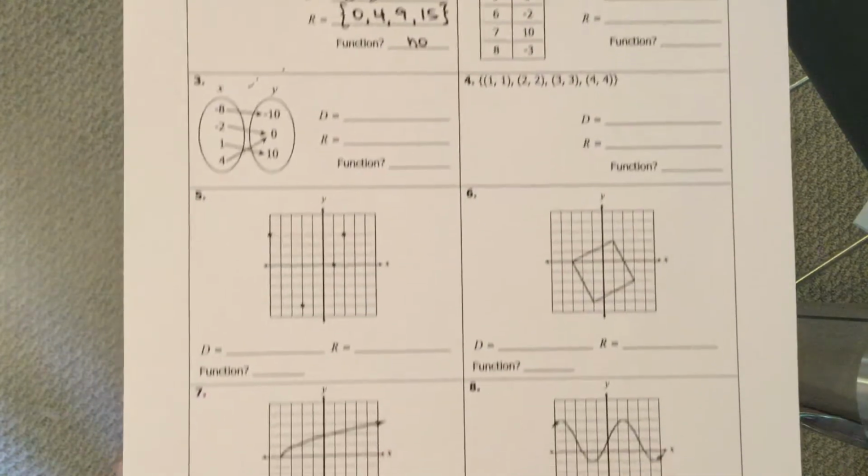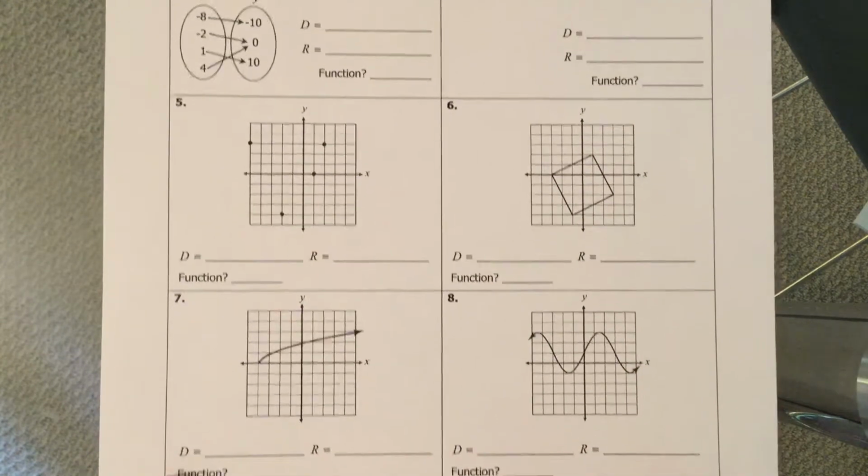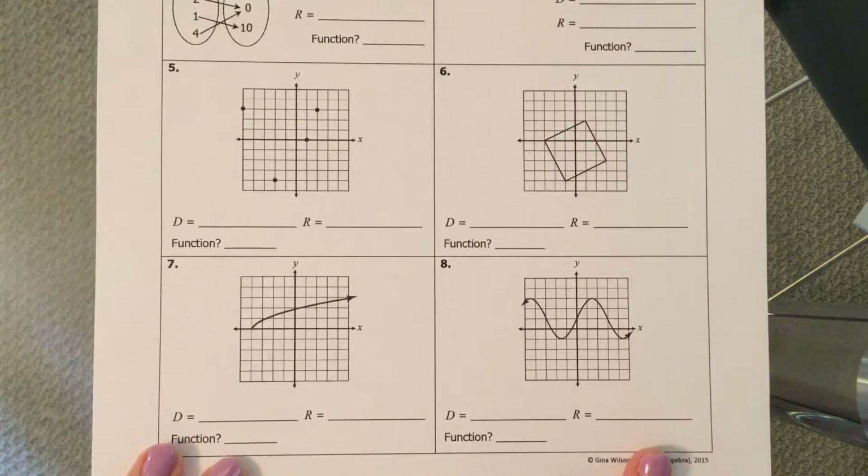So I want to look down. Let's do number 7. All right, so number 7, this time it's a continuous function, which means you have an infinite number of x and y values, and so you list it in inequality notation rather than just a finite set of points like we did for number 1.